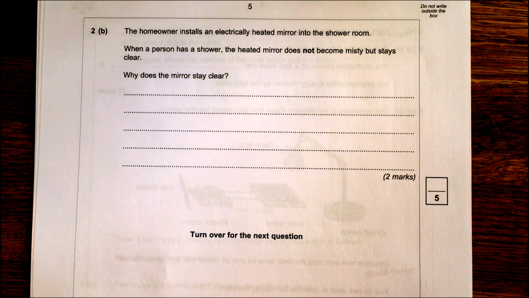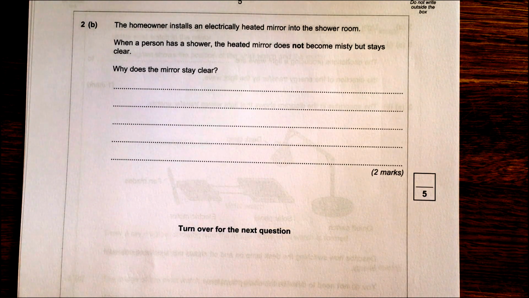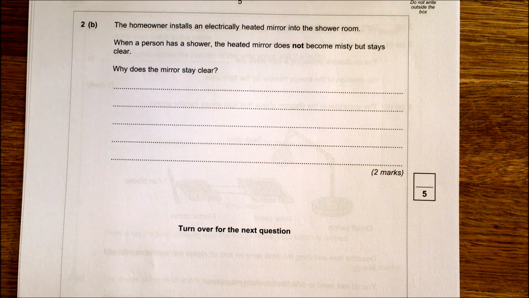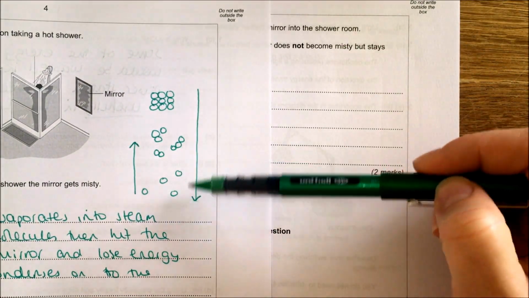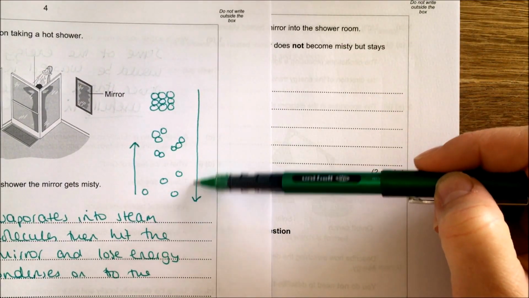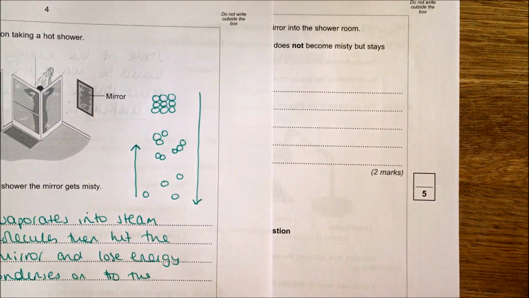Okay, 2B. The homeowner installs an electrically heated mirror into the shower room. When a person has a shower, the heated mirror does not become misty but stays clear. Why does the mirror stay clear? So exactly what we just said before. If that mirror is warm, then it won't take away the energy that this gas has here. So it won't then encourage it to go back to a liquid. It's not taking that energy away.